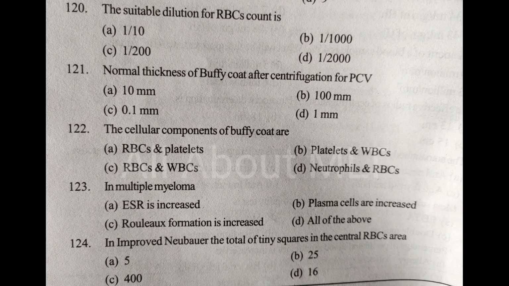In multiple myeloma, option A ESR is increased, option B plasma cells are increased, option C rouleaux formation is increased, option D all of the above. And the answer is option D all of the above. In improved Neubauer, the total number of tiny squares in the center RBC area. Option A 5, option B 25, option C 400, option D 16. And the answer is option C 400.